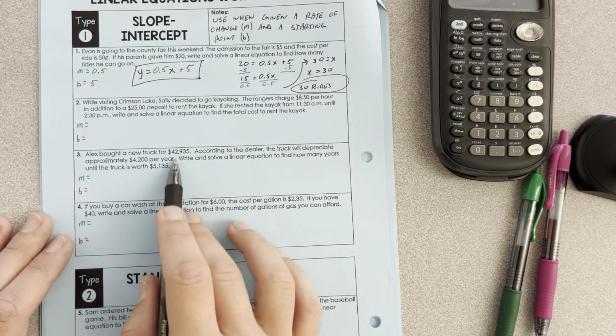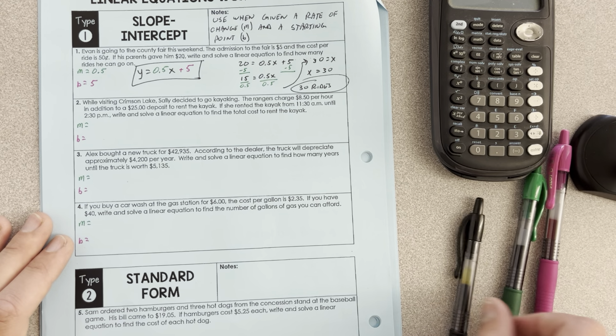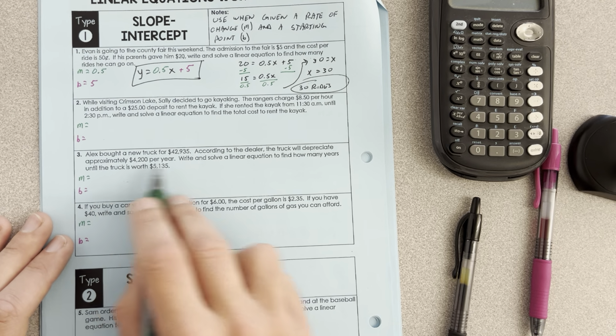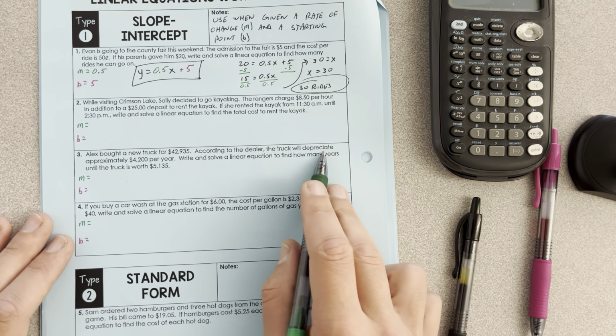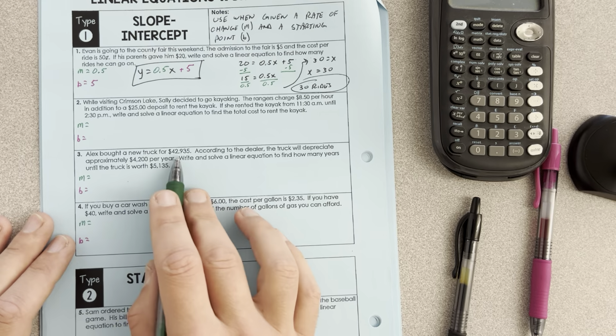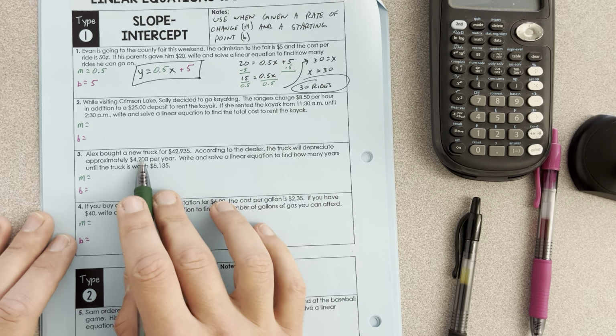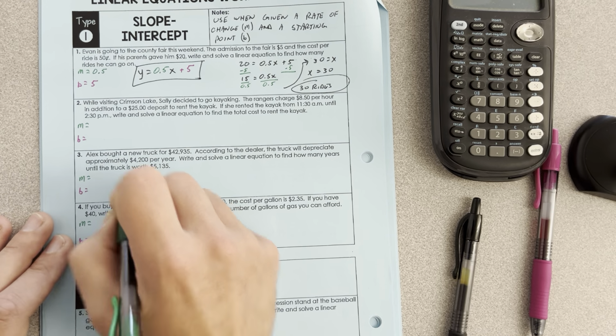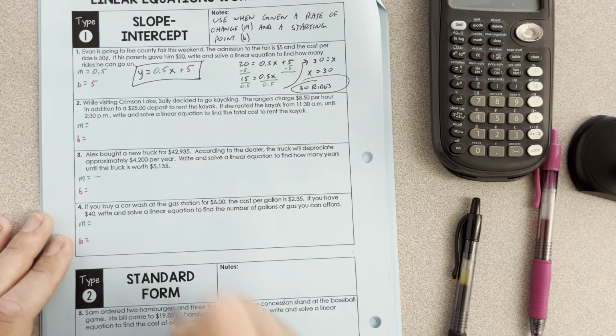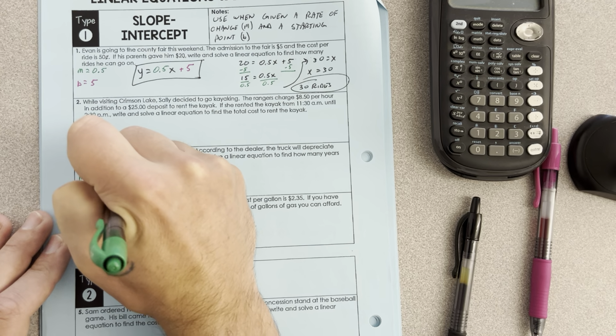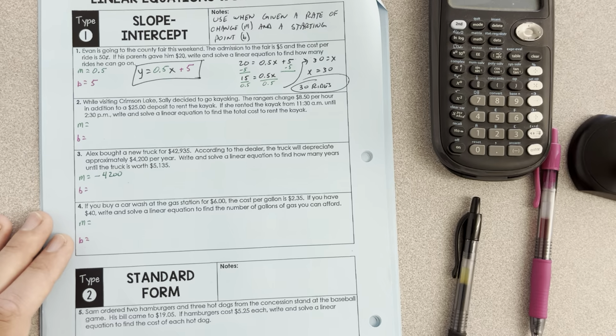Oof, okay. So again, I'm looking for the thing that changes. It looks like it's changing $4,200 a year. That's going to be our slope. And it's depreciating. It's going down in value. Like most vehicles, when you buy them new for a big old price tag, it's going to lose value every year. So in this case, it's losing, so negative $4,200 a year.